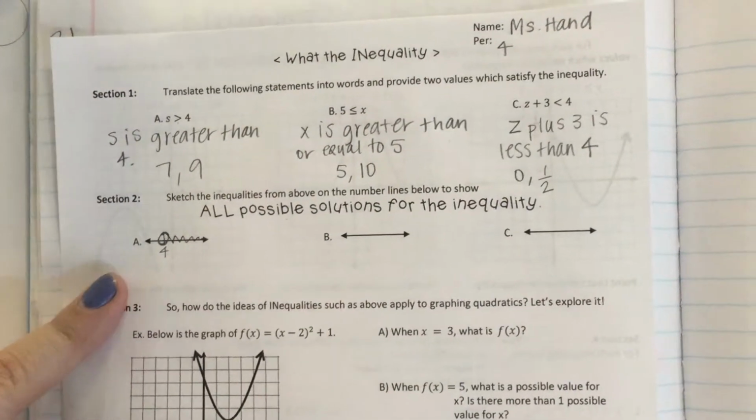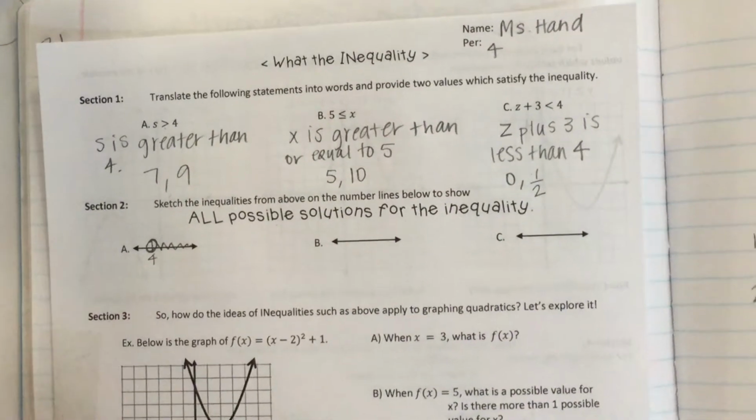This is so cute. I know. This is what we're doing in algebra. Yeah, draw a squiggly line.